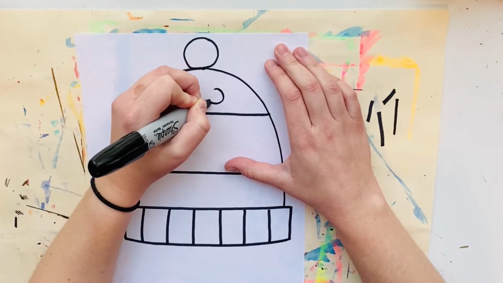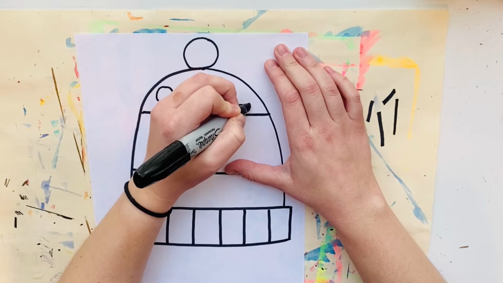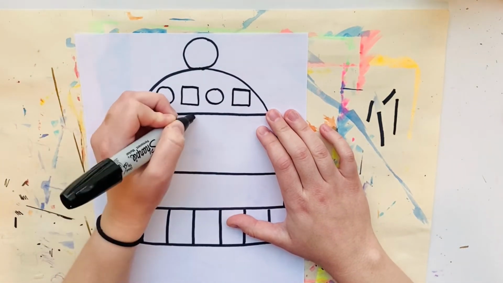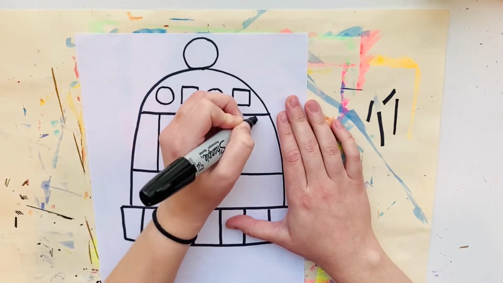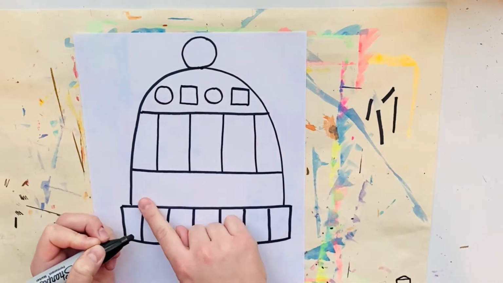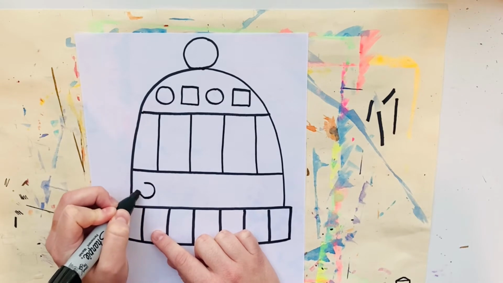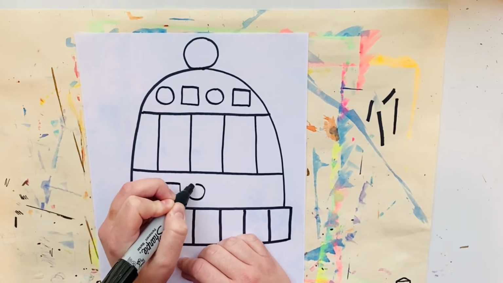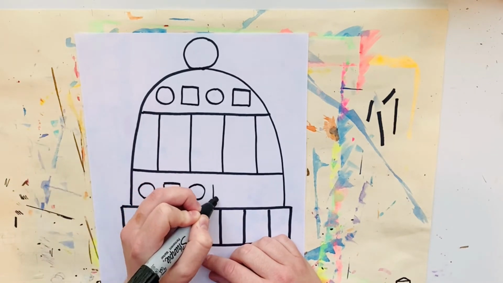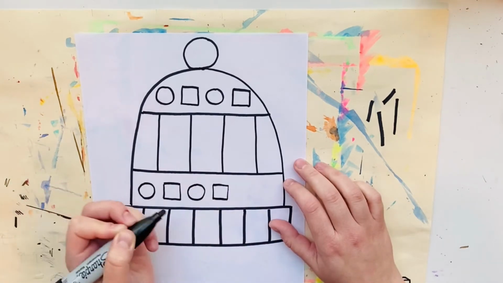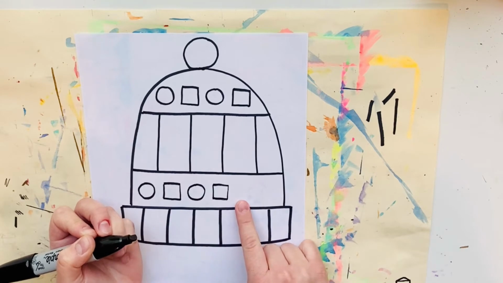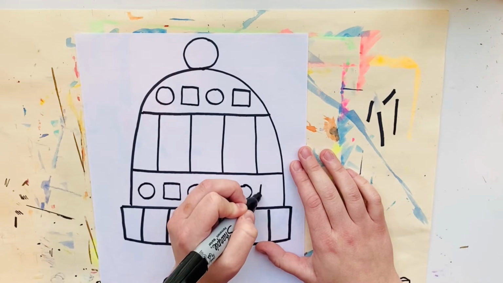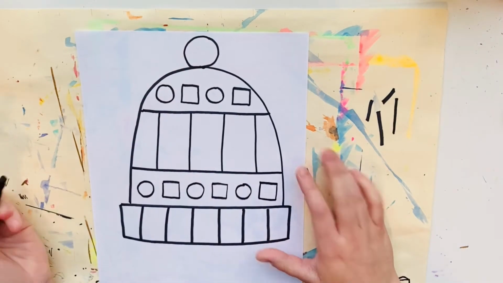I'm using circles and squares for my shape pattern, the top of my hat. Now I'm going to draw some lines because in this middle section, I'm going to create a color pattern. Now down here, I'm going to repeat the same shapes from the top. Circle, square, circle, square. Does anybody know what comes next? If you said circle, you are correct. I'm going to finish with a square.